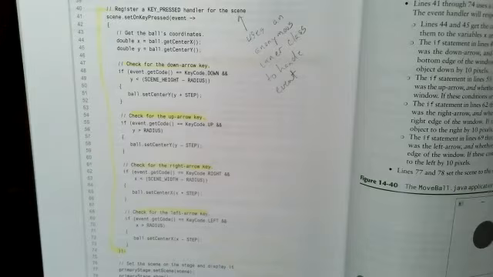Go in and change the size of the ball. Can you make it bigger? If you want to make that ball bigger, what would you change?